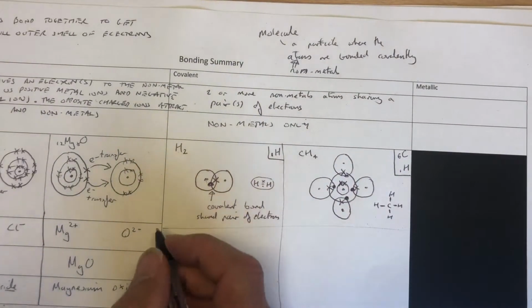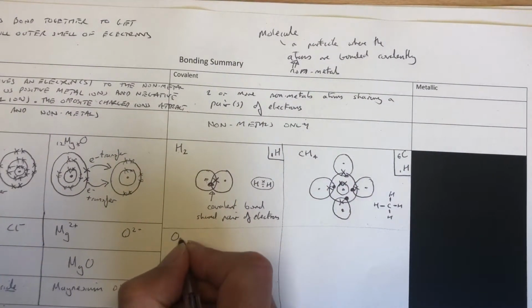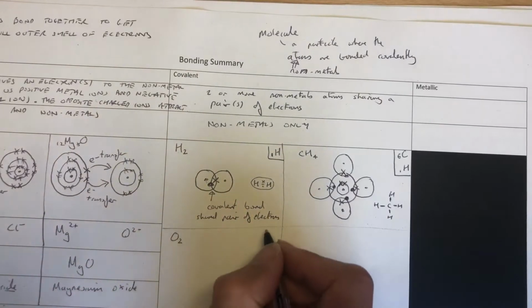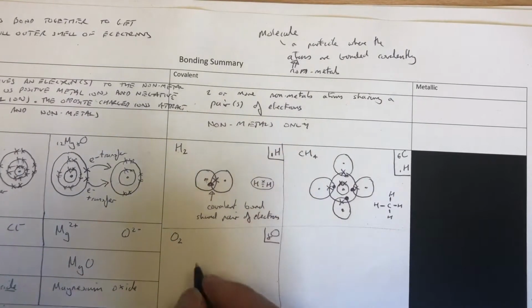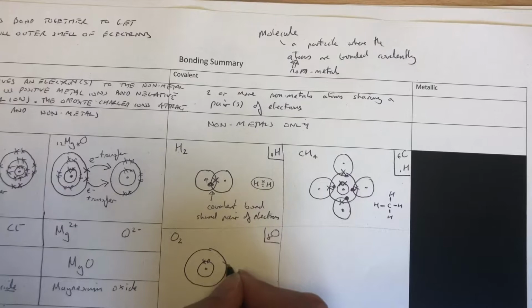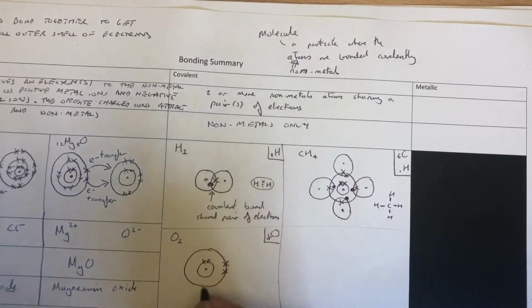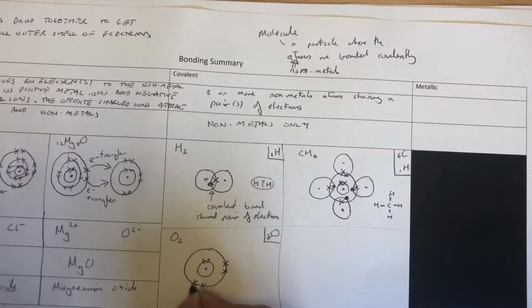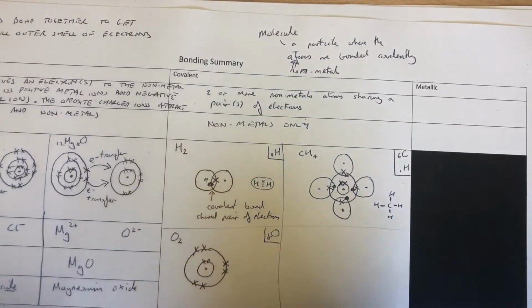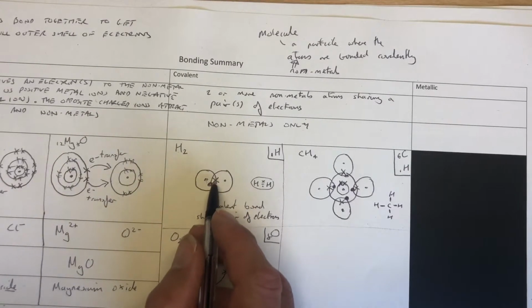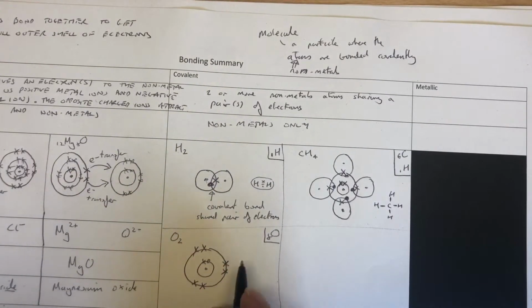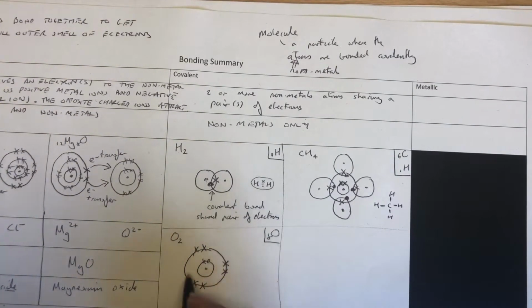Next example we're going to do is going to be oxygen, the oxygen molecule, like the hydrogen molecule, but the oxygen. Oxygen has got 8 electrons. So 2 on the first shell, and 6 on the second shell. Well, if it's got 6 on the second shell, it's going to need 2 electrons to fill its outer shell, if we're happy with that. Okay, so it's going to need 2 electrons. So instead of sharing 1 pair like hydrogen, it's going to share 2 pairs. It needs 2 electrons to fill its outer shell, so it's going to form 2 bonds, so it's going to have to share 2 pairs.